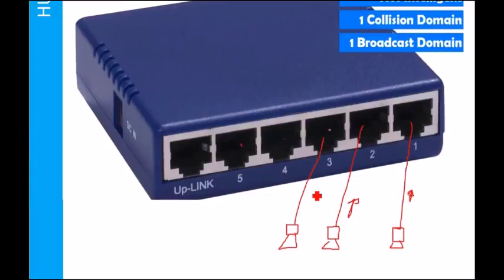Therefore, if host 1 wants to communicate with host 3 and is sending a secret message to host 3, there will be no hiding. You cannot send out a secret, a unicast message, through a hub, because that message is going to come out through this port too, and it will be left for host 2 to look at the message and say, it's not for me, therefore I will not look at it. So that is a hub.